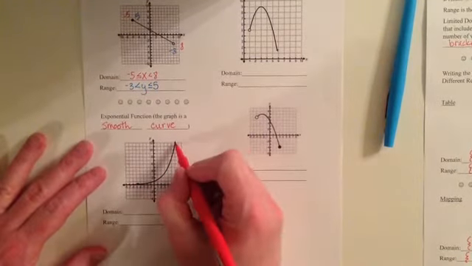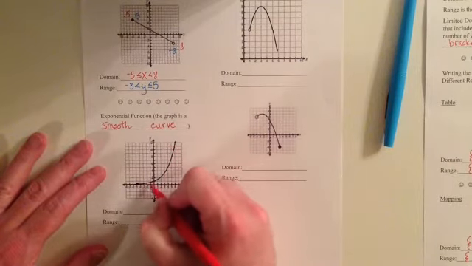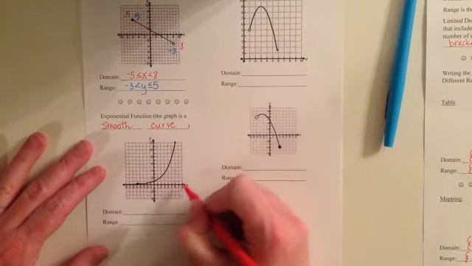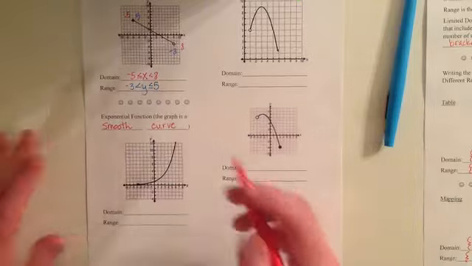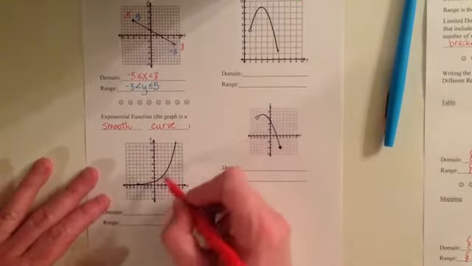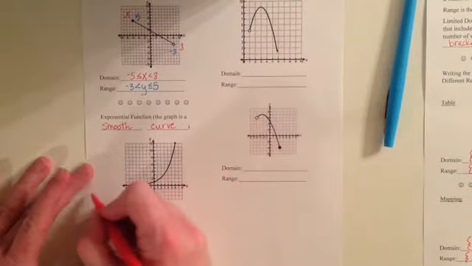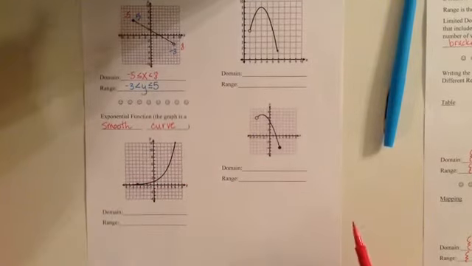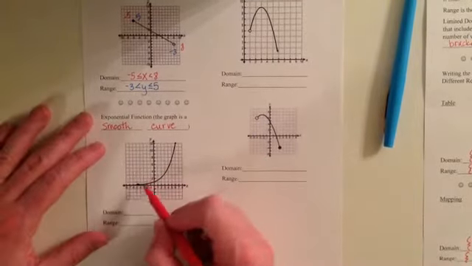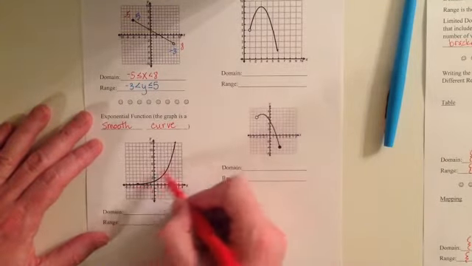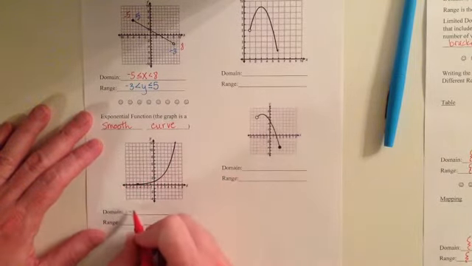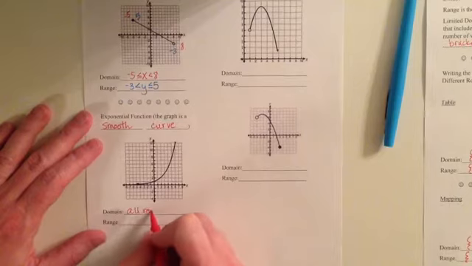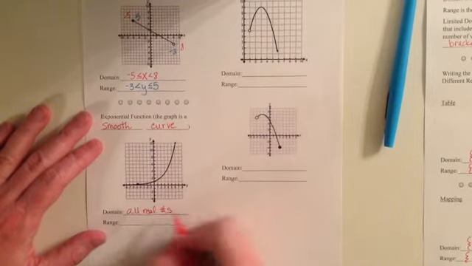So what's going to happen is it's going to go down right here, and it is never going to touch the x-axis. Okay? But it will go on forever up and go on forever sideways because there are arrows on both ends. So we're going to look at our domain. Because it goes on forever up and to the left, our domain is all real numbers.